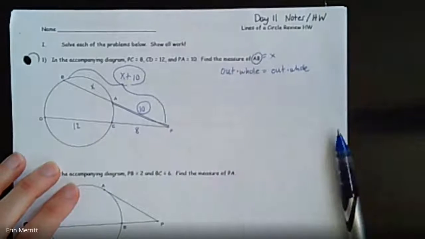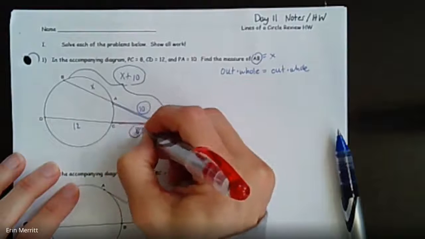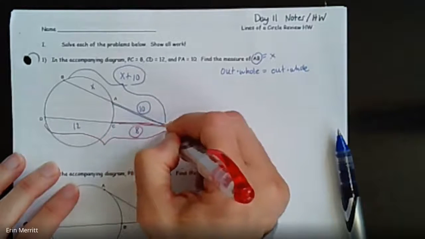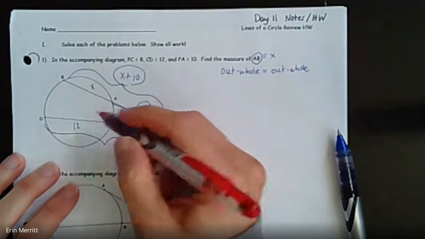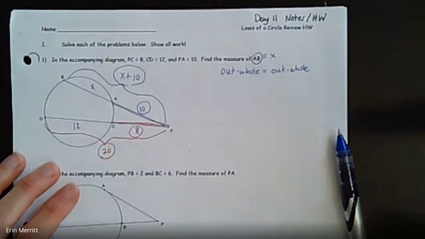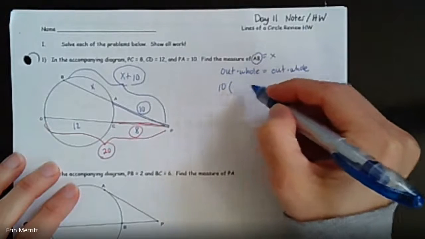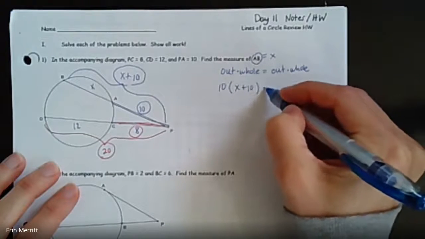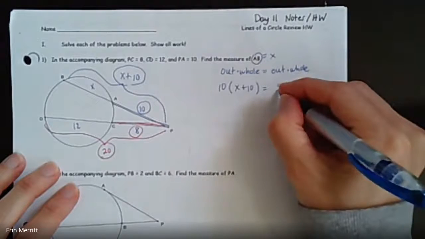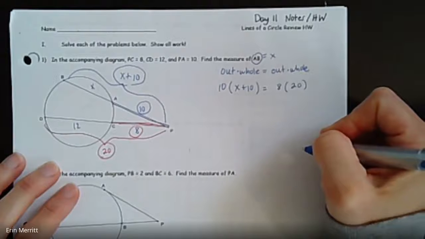And then for the other one, I'm going to grab my red pen here. The outside would just be the 8. The whole thing is the sum of 12 and 8 together. So 12 plus 8 would be 20. That's the whole piece of it. Now we can plug in. So the outside, 10, times the whole thing of x plus 10 is equal to the outside, 8, times the whole thing of 20. And then you can solve from here.